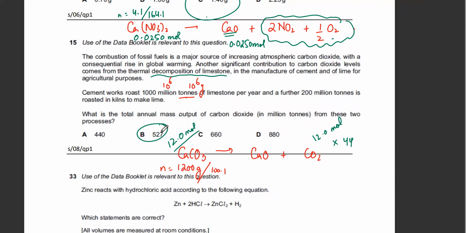I got exactly 527 because I didn't round off things on my calculator. Writing stuff, you're going to round off things, okay? So is this clear, 527?